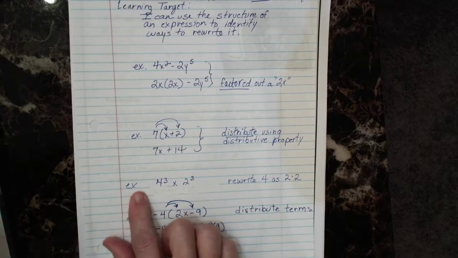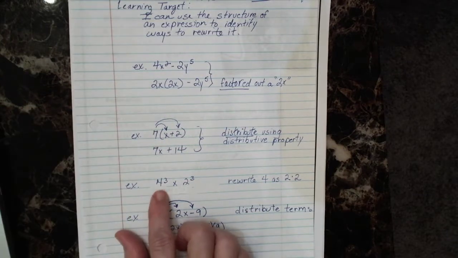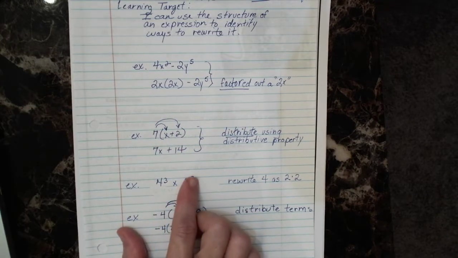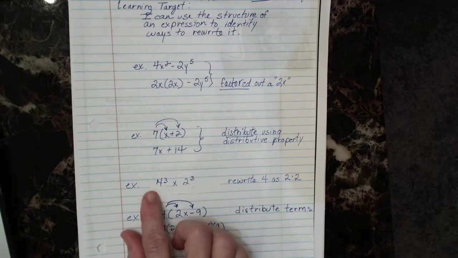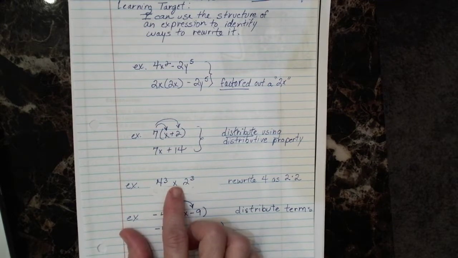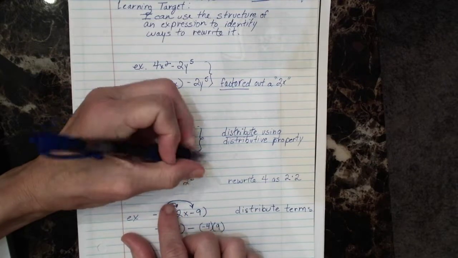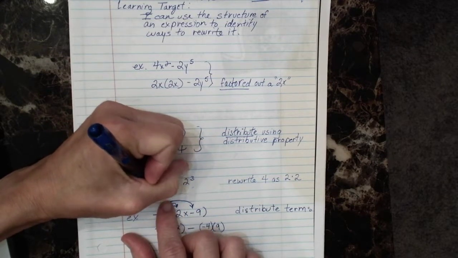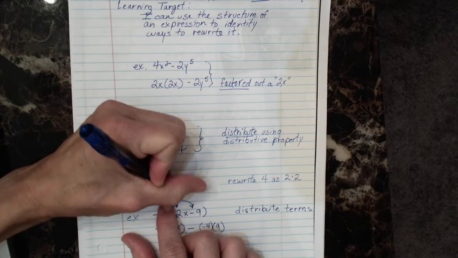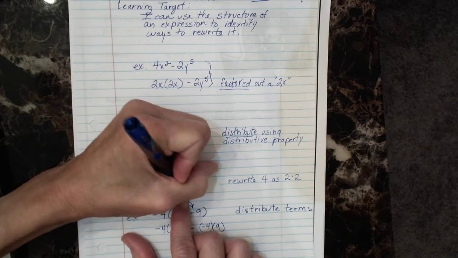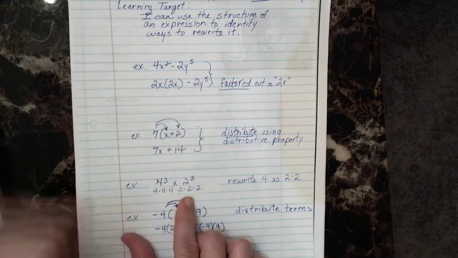The next example, we have 4 to the third times 2 to the third. If we just write the 4 out 3 times, that's also correct. 4 times 4 times 4 times 2 times 2 times 2.